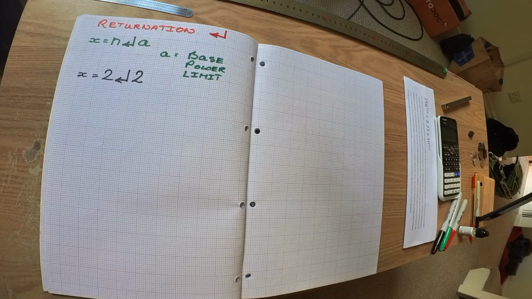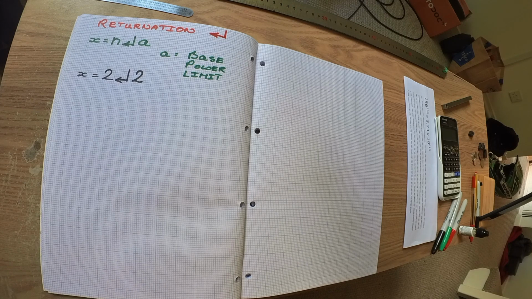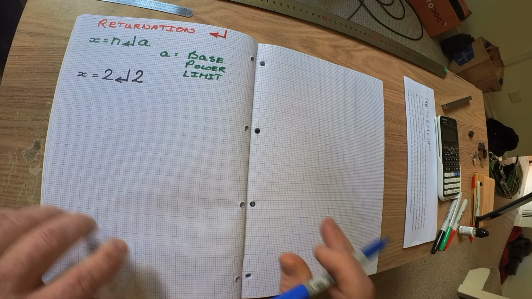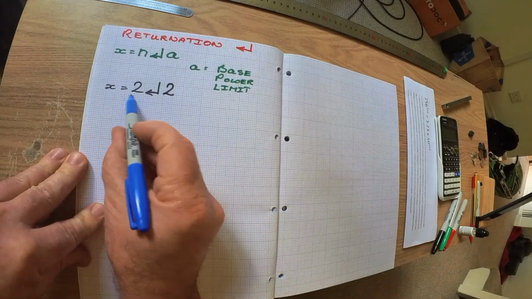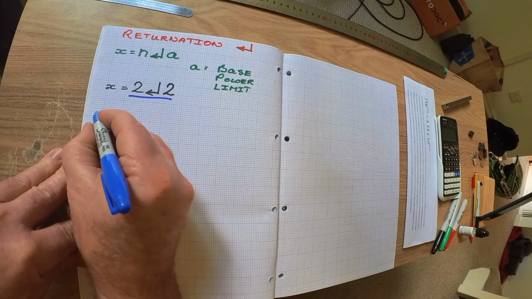Let me introduce you to returnation and what a Willgol is. The second returnation of 2 is a Willgol. Let's work it out. We'll just do an example, it's easy. So we're going to work out this. So we do the first step.